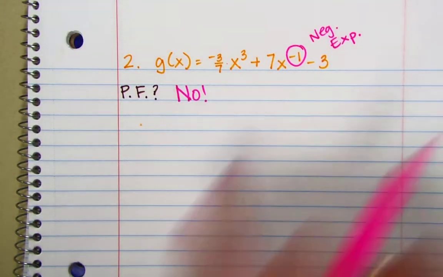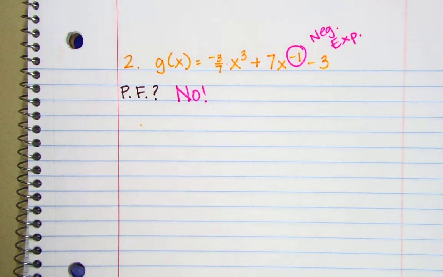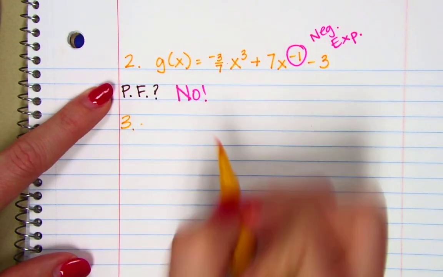Put a little thing in. Oh, it's no because of that. All right, since it's no, we don't have to answer any more questions. Okay, that's all we have to answer about it. We can go on to number 3.